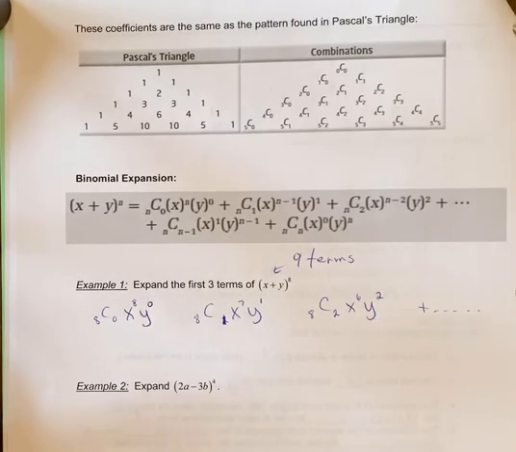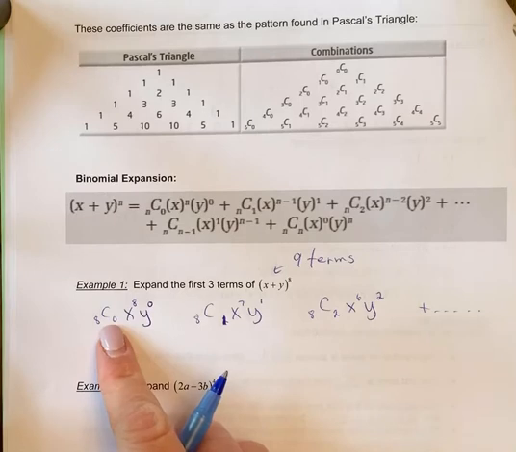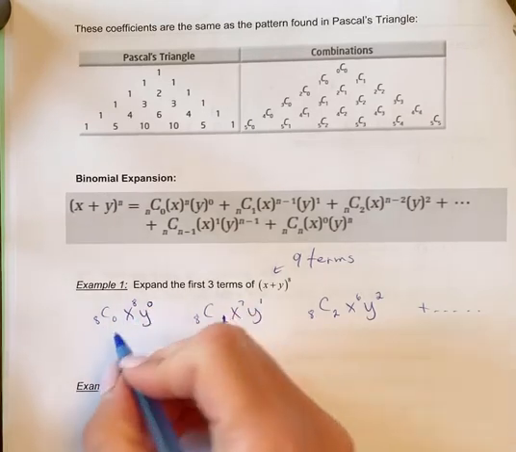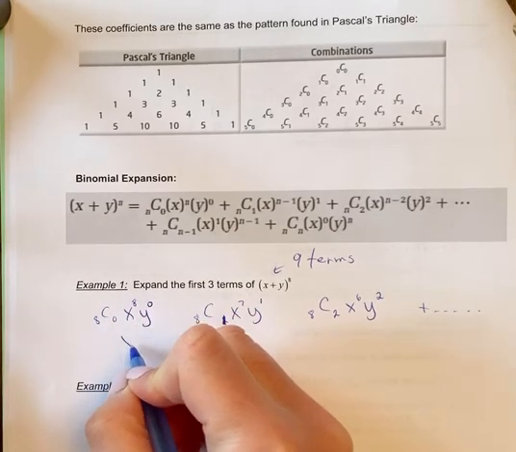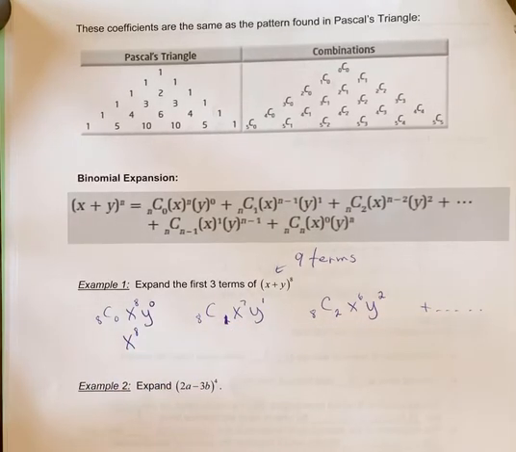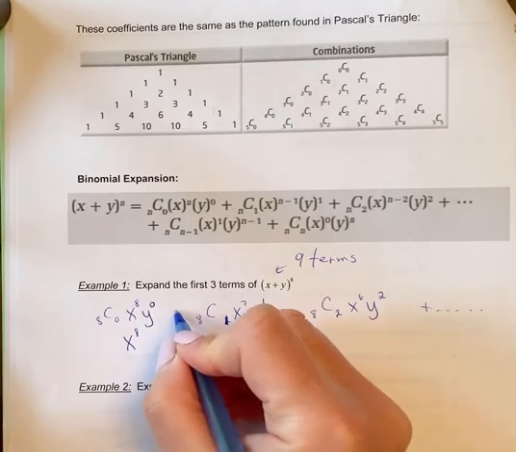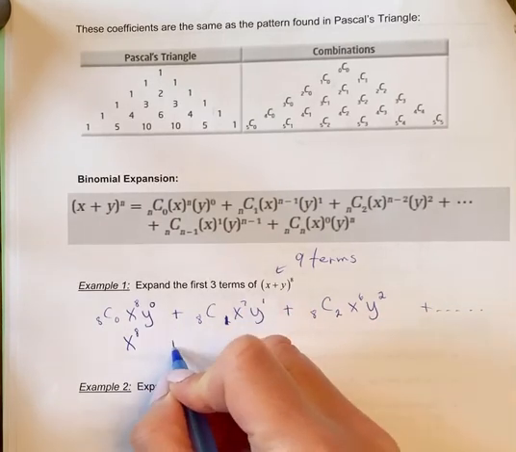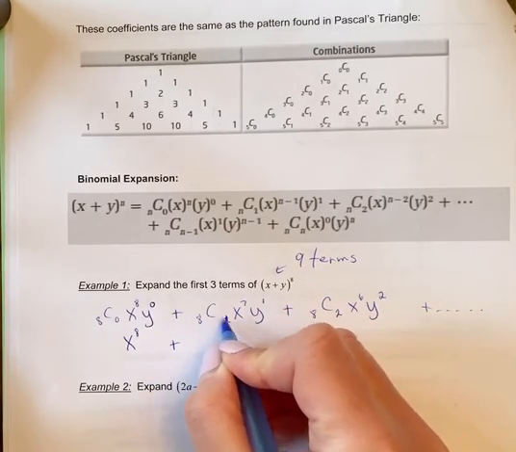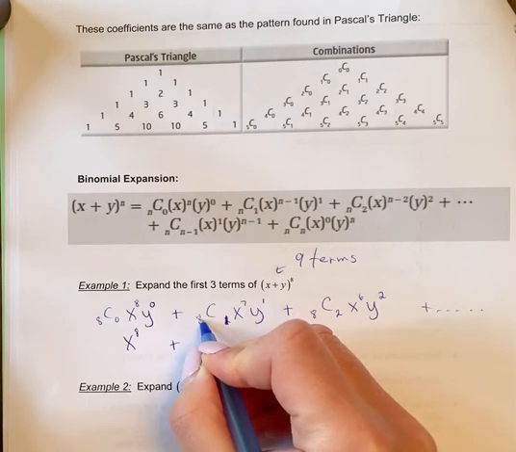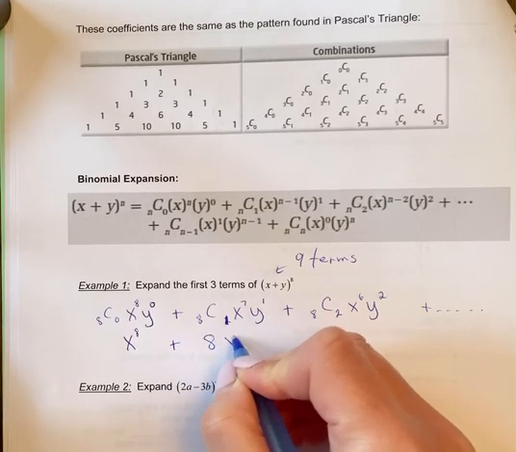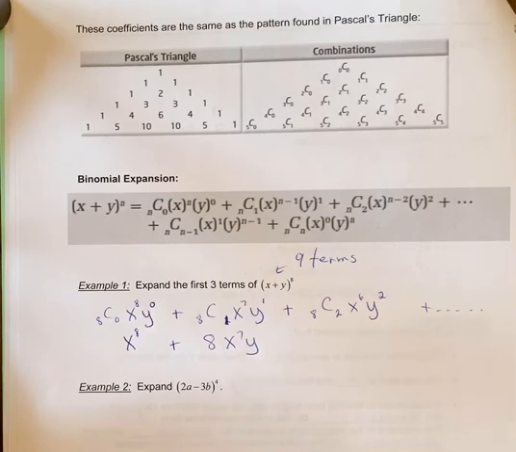And so now I'm going to simplify this. 8 choose 0 is 1, times x to the 8, and I don't need to write 1x. So 1 times x to the 8 times 1 is just x to the 8. Okay, plus, I should put plus symbols here too. Plus 8 choose 1: if the r value is 1, then the answer is the n value, 8. x to the 7, y.